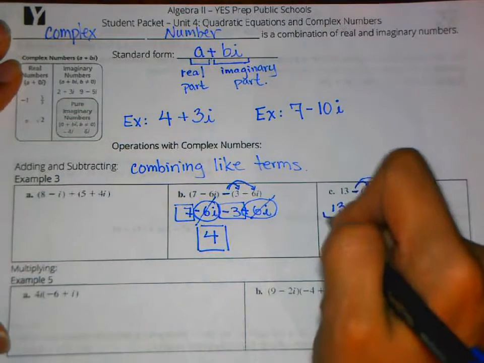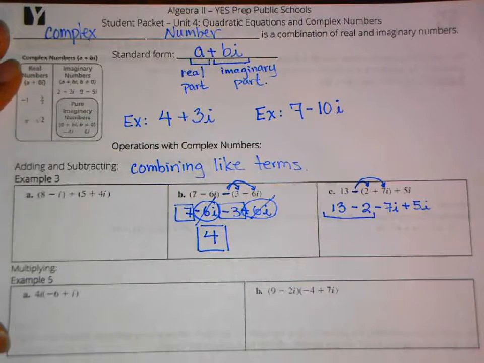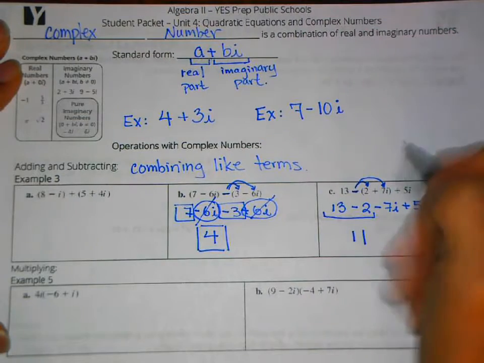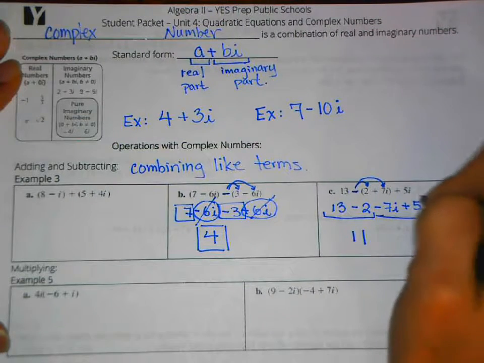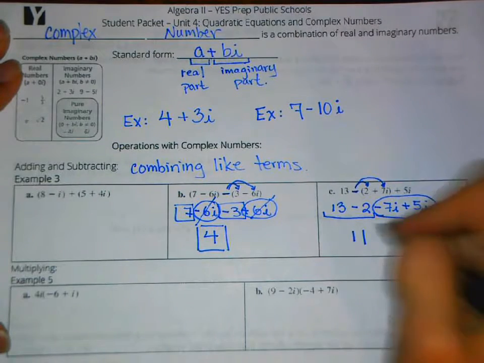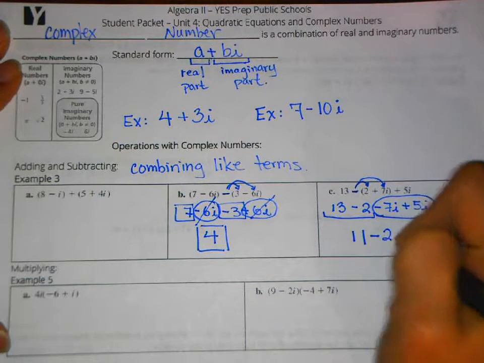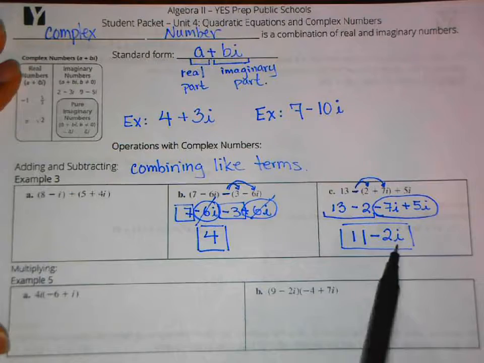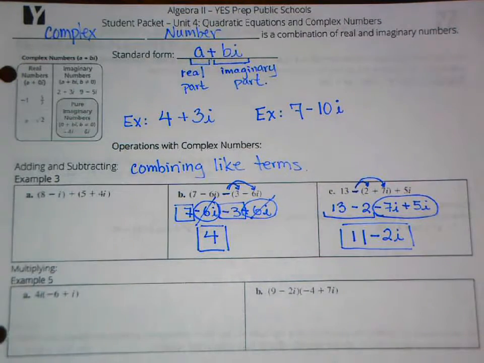Combining like terms, 13 minus 2, that's a like term. Those are real numbers, 11. Minus 7i plus 5i, those are like terms. Those are my imaginary numbers. That's going to give me minus 2i. Notice that I'm writing all my answers in standard form. The real number comes first. Imaginary number comes second.